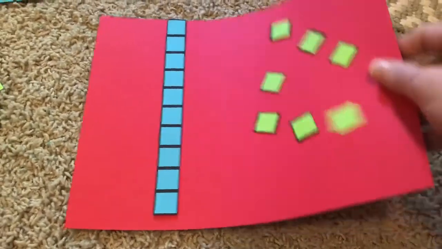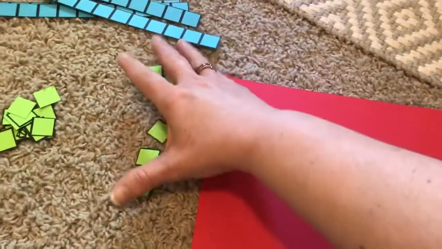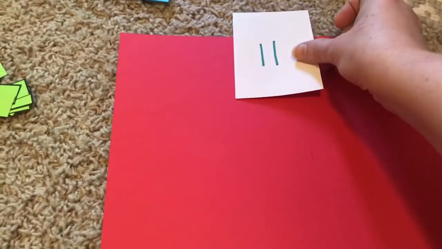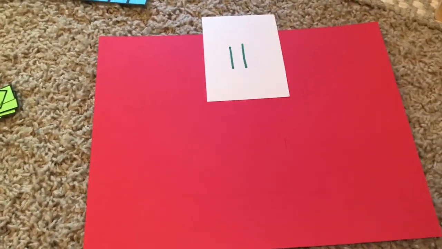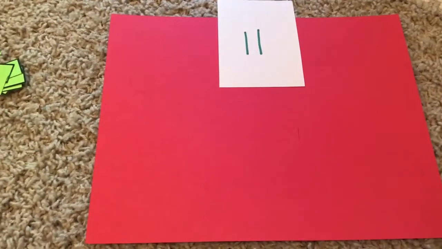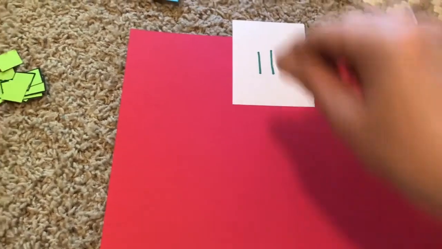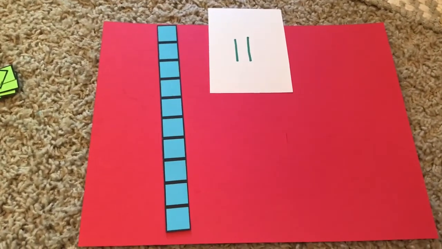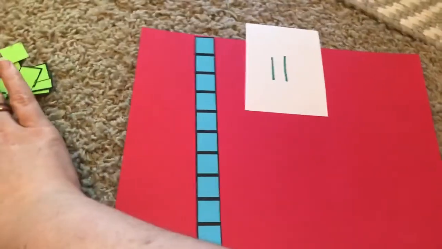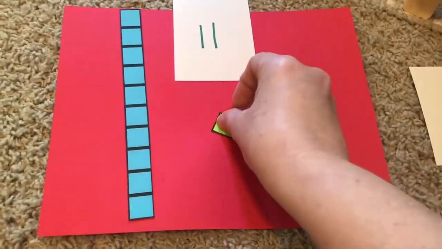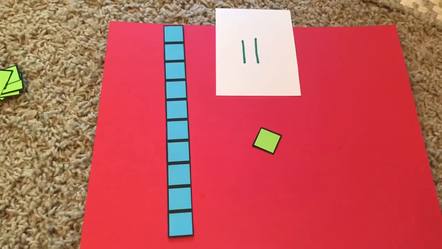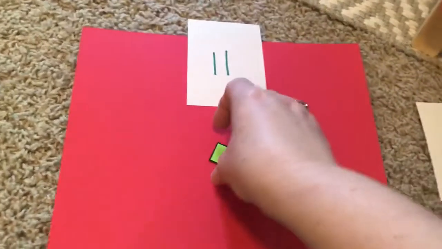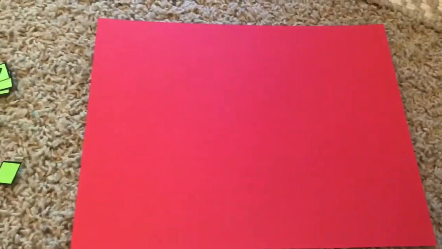Now this time, let's practice decomposing, which means taking apart. So if I was to say, all right, show me 11, how are you going to break that down? Well, that's a teen number, so it starts with 10. So I'm going to go ahead and take my base 10, and there's 10. But I don't want to show 10, I want to show 11. So if I'm at 10, if I add 1 more, now I have showed the number 11. 10, 11.